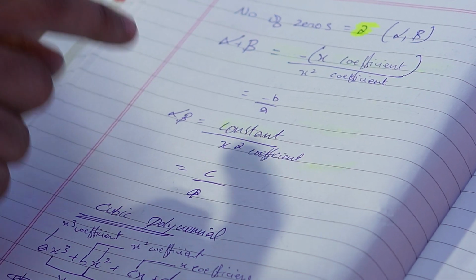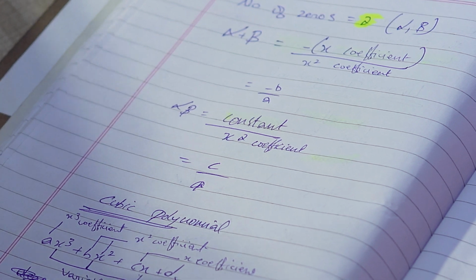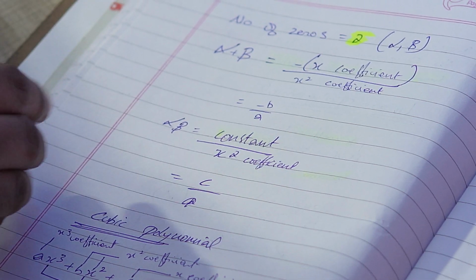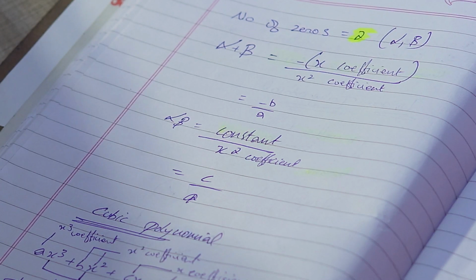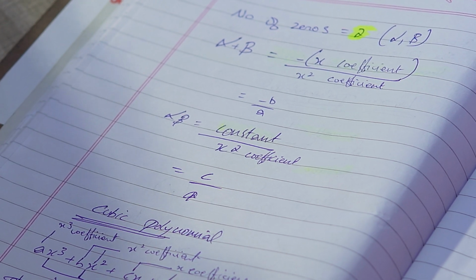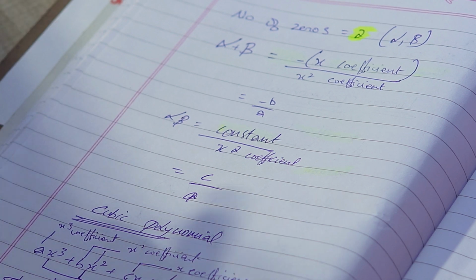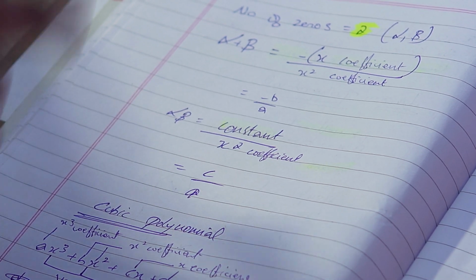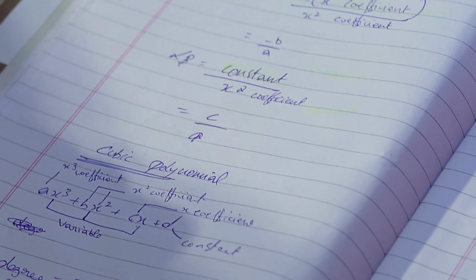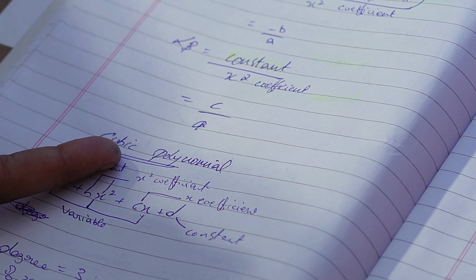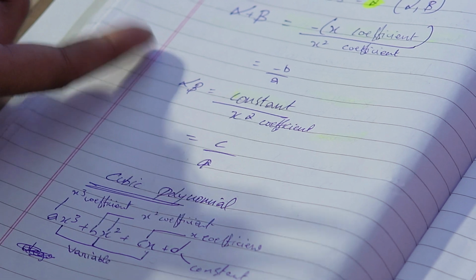Next is the product of zeros, alpha beta. If nothing is there in the middle, it is a multiplication. So alpha beta is equal to constant by x square coefficient. The constant here is c, and the x square coefficient is a, so c by a is the formula used to calculate the product of zeros.